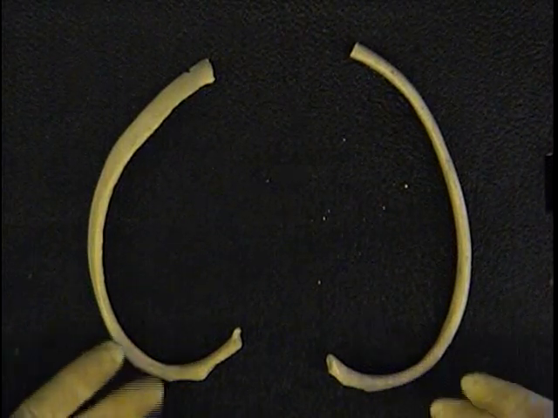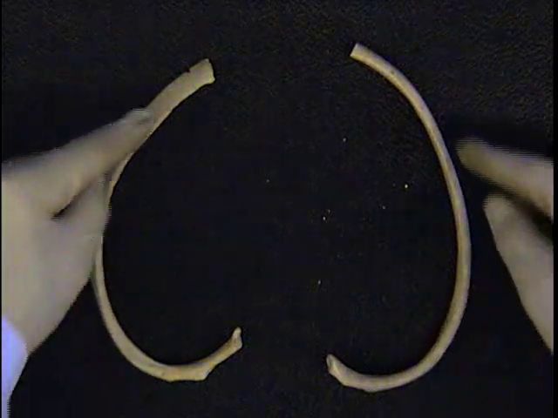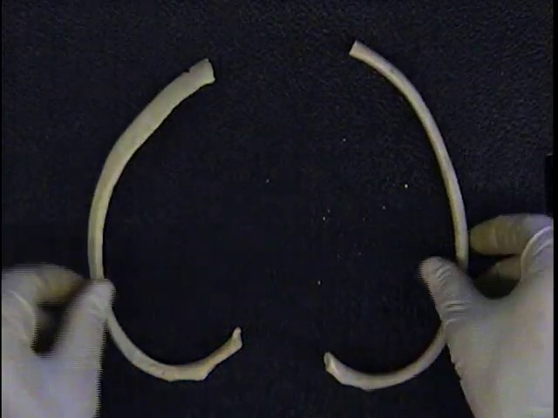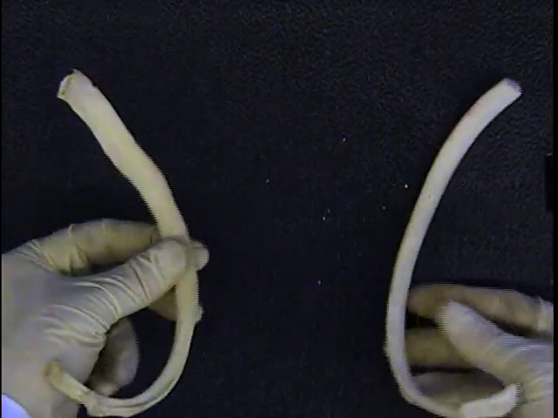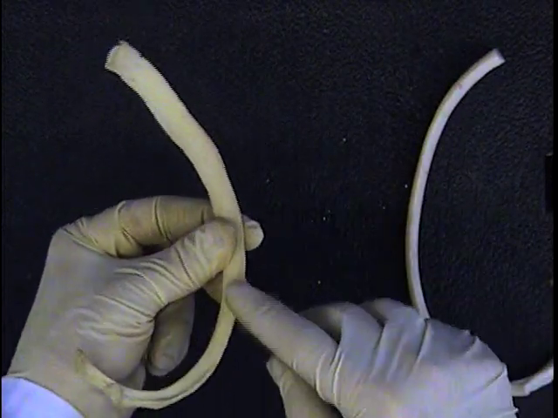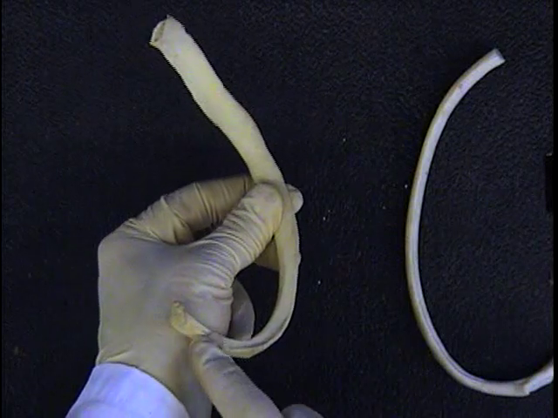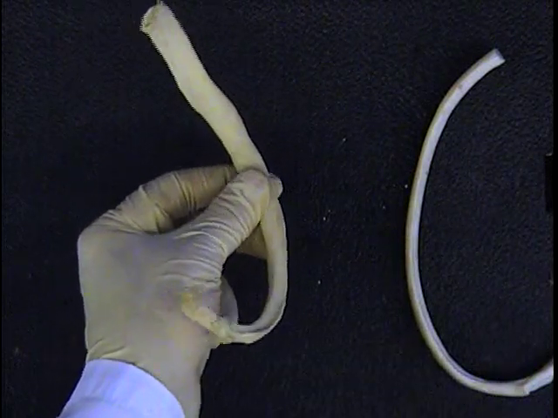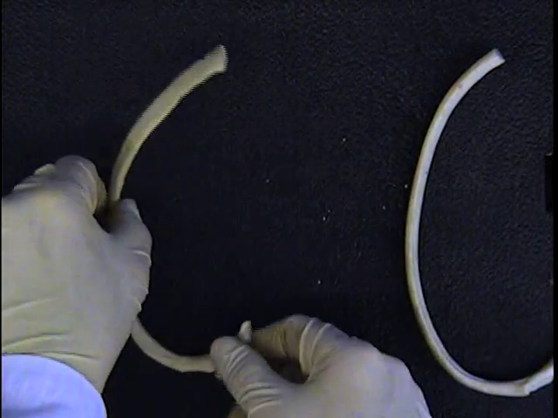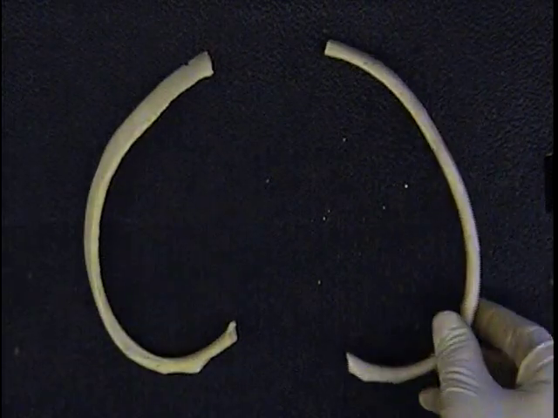I have two ribs in front of you, in which you have this rounded superior border on top, the pointed inferior border, where you're going to find the subcostal groove, and you also have the tubercle on the inferior border. So that's how I know I have a left rib here and a right rib here.